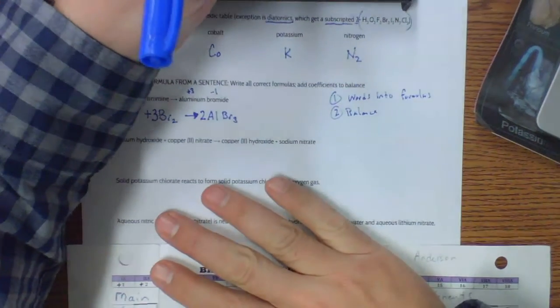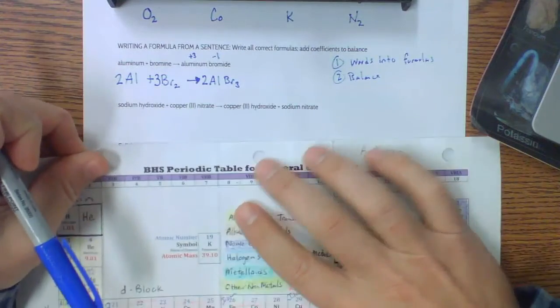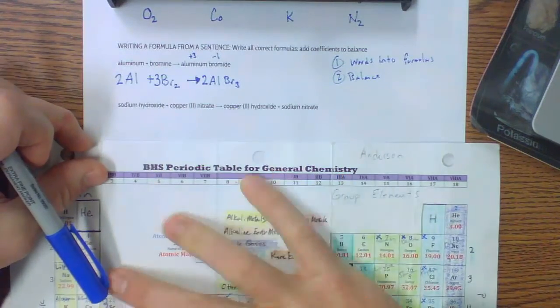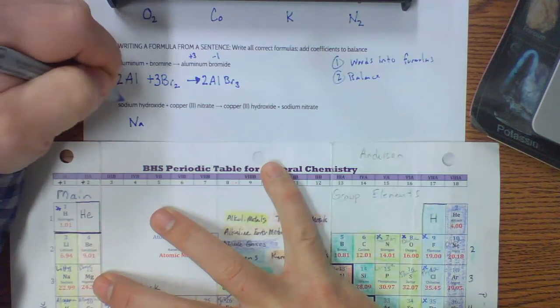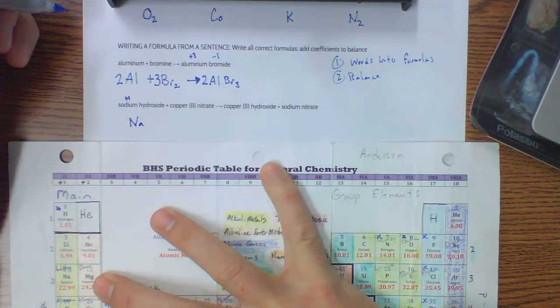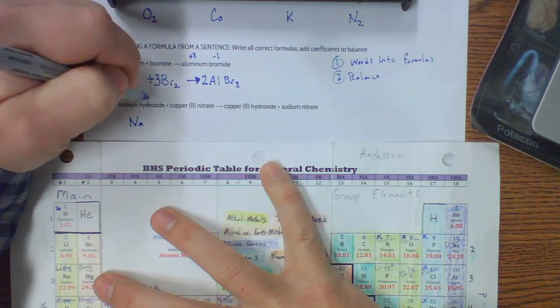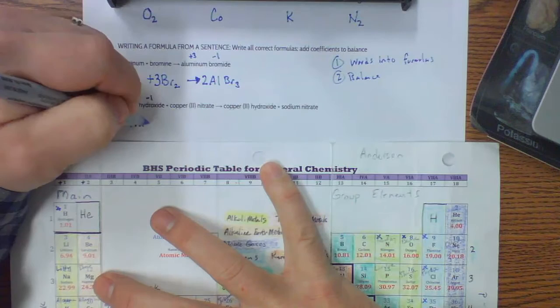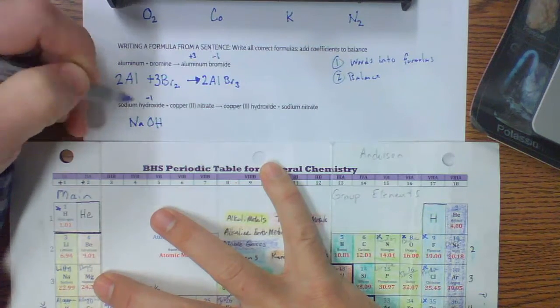Okay, let's look at another one. Here's another example. Looks like we've got some sodium hydroxide. Sodium is an Na. I know it's a +1 charge. Hydroxide is a polyatomic ion on our green sheet. It's a -1 charge, so that's an OH. So that's a good formula the way it sits.